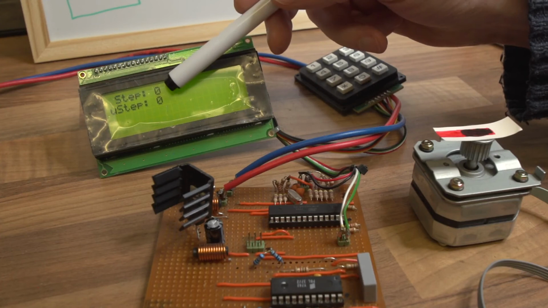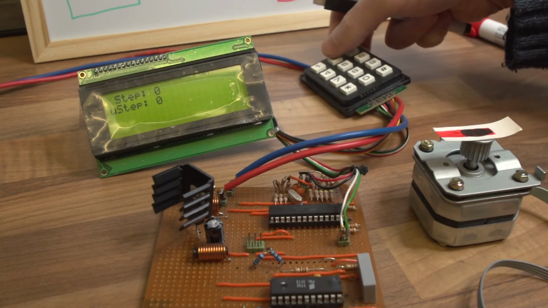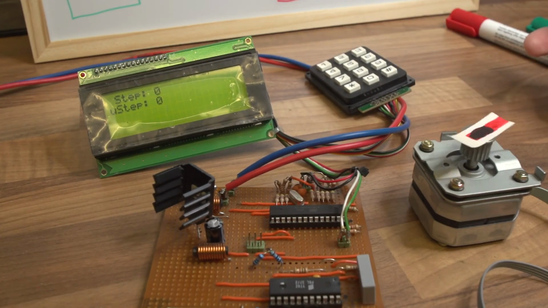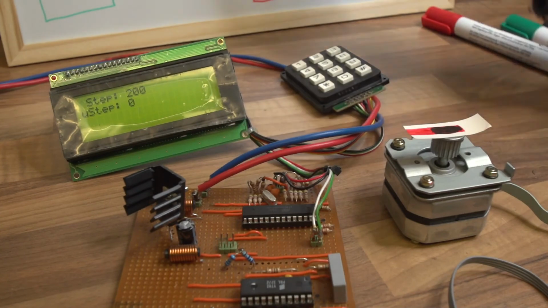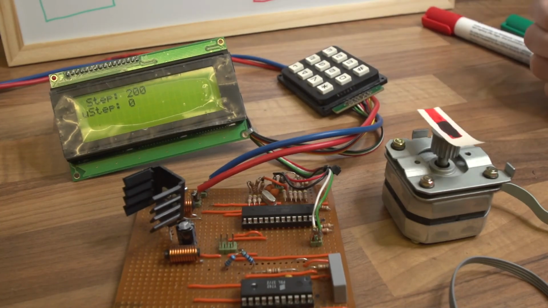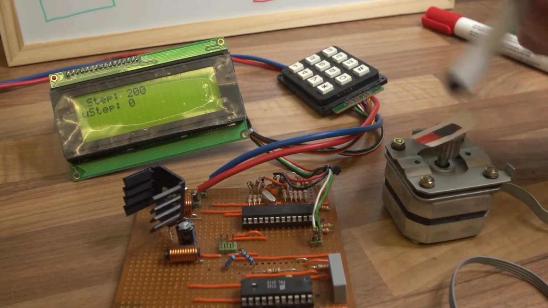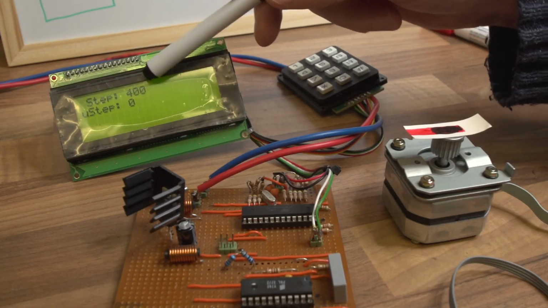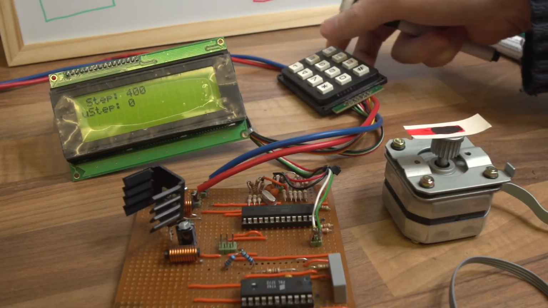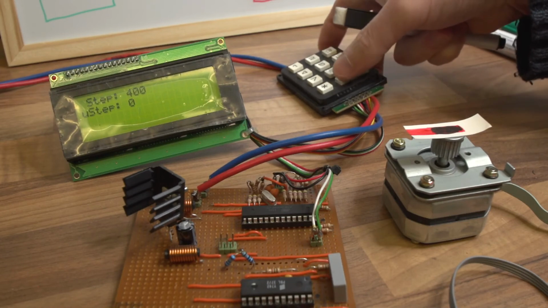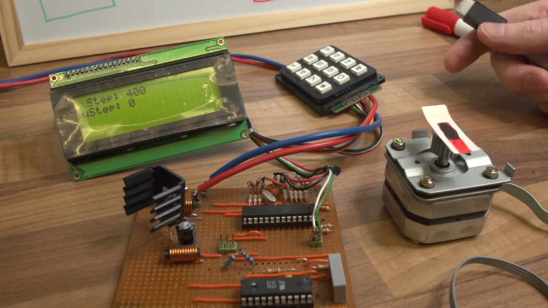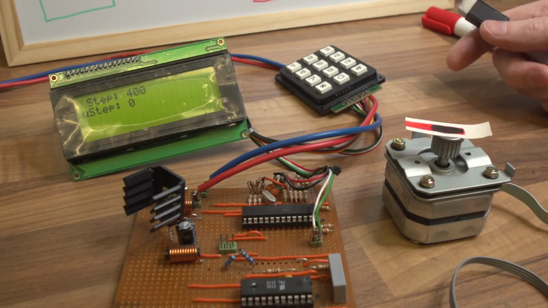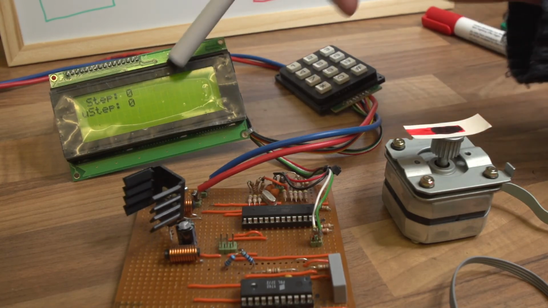That took us back to position 0, and then this should take us round another full revolution, and there you go. So that's now plus 200. Every time you press that button, it does one full revolution of 200 steps. Now it says 400. And I think we can bring it back to the 0 position by pressing 0. It should come all the way back. There you go. And now it says 0 again.